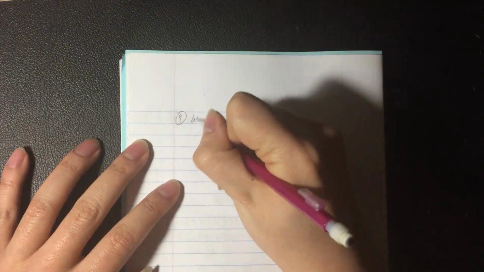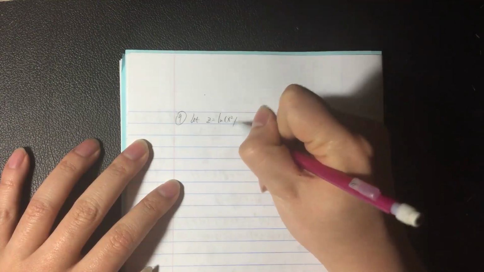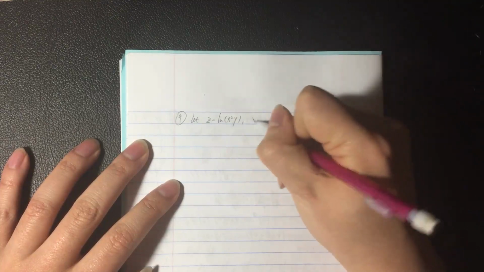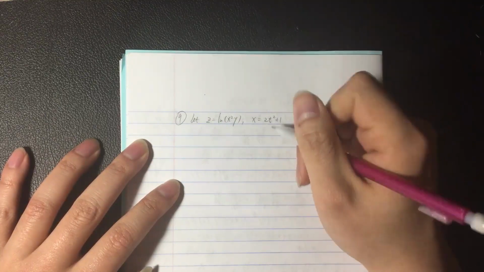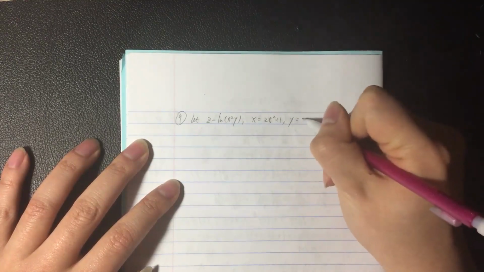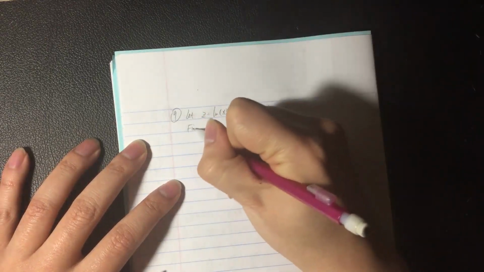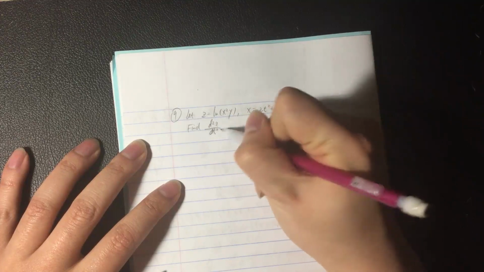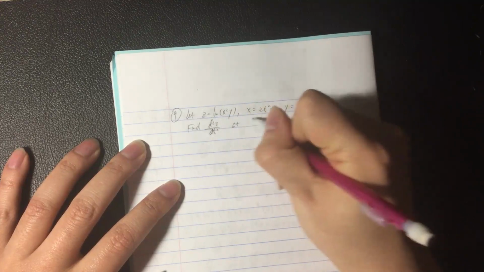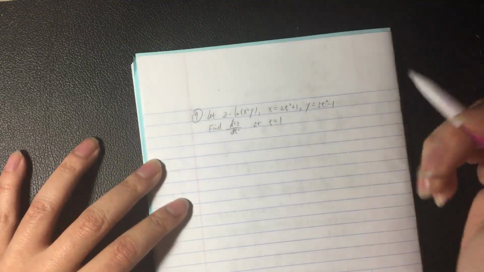Next, let z equal to ln of x squared y. X equal to 2t squared plus 1. Y equal to 3t squared minus 1. Find d squared z over dt squared, the second derivative at t equal to 1. So we first of all compute the first derivative.